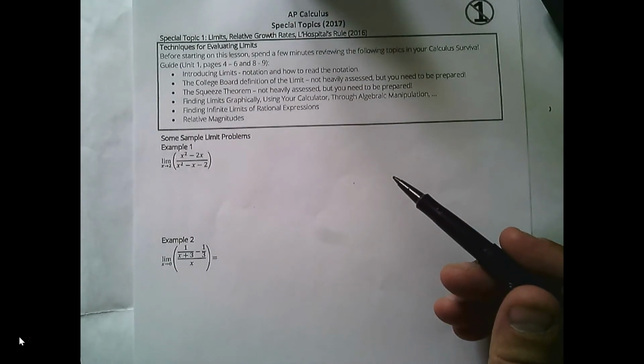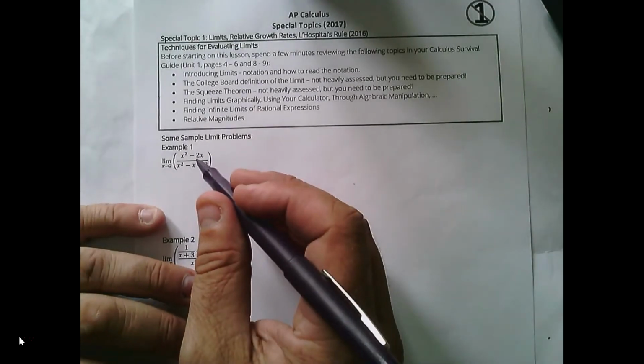Now, specifically, I'm going to focus on the algebra involved in evaluating limits, and then we'll look at L'Hospital. With a lot of these special topics, I always do a couple of free response questions. We talk about the scoring rubric. That's not what we're going to do here. This is simply going to be brushing up on your algebraic manipulation skills involving limits, and we'll just go from there.